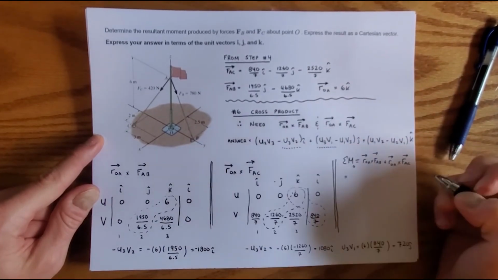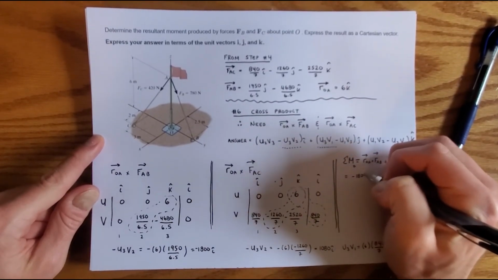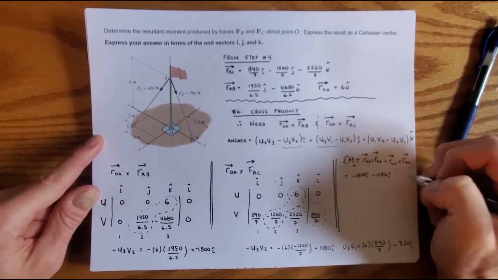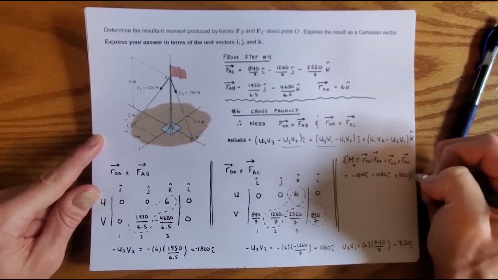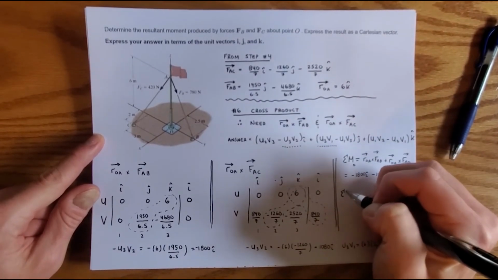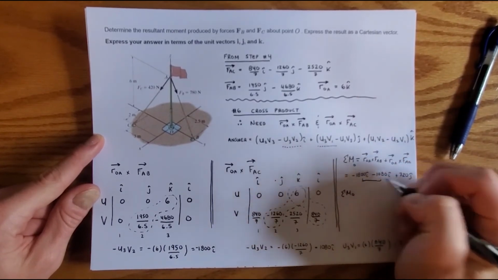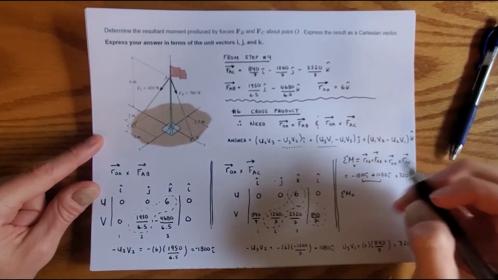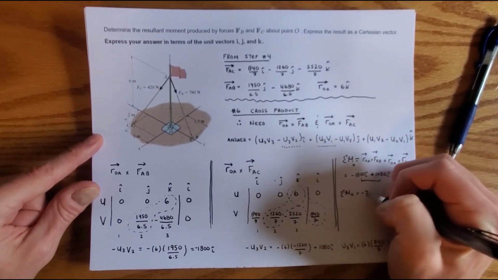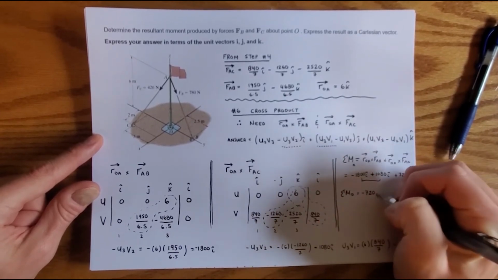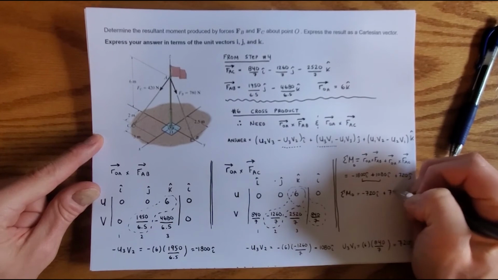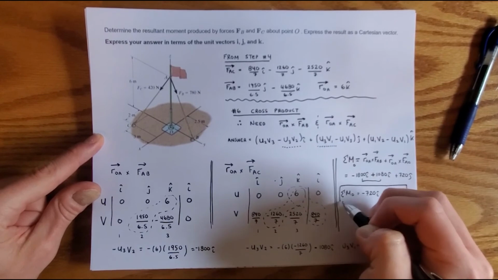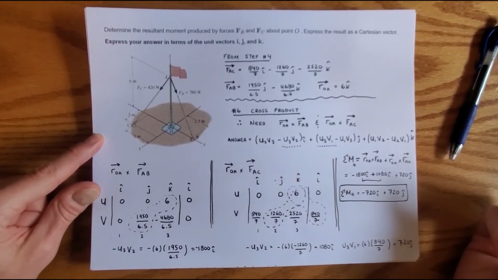So what we get in this is that we have negative 1800 I minus 1080 I plus 720 J. Therefore, the sum of the moments about O, we will add these two components together. Sorry, this actually should be a plus. And what we'll get is that we get negative 720 I plus 720 J. And that is our final answer, which actually matches the answer that we came up with using common sense before.